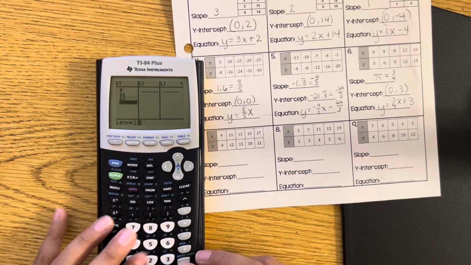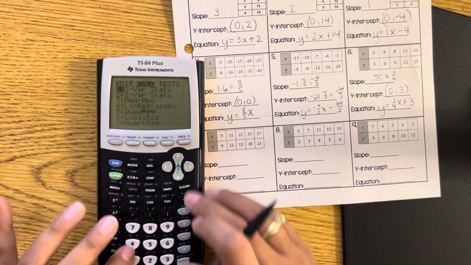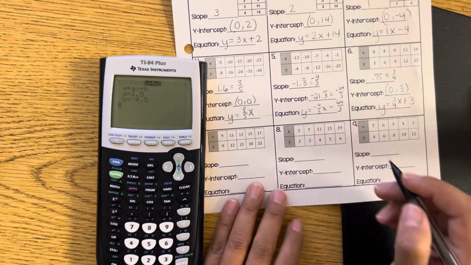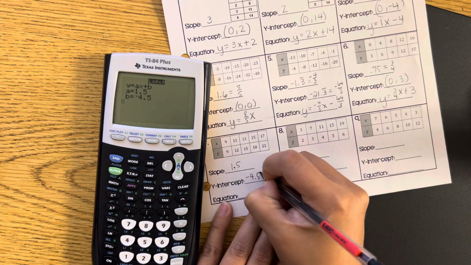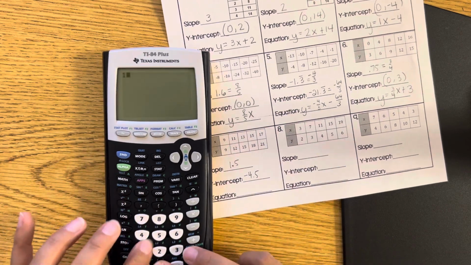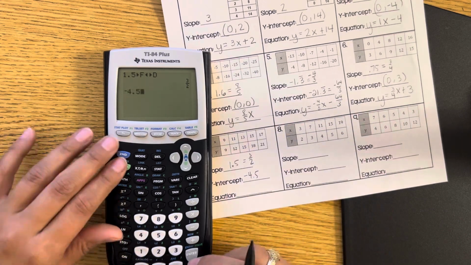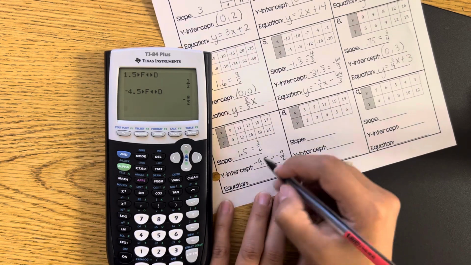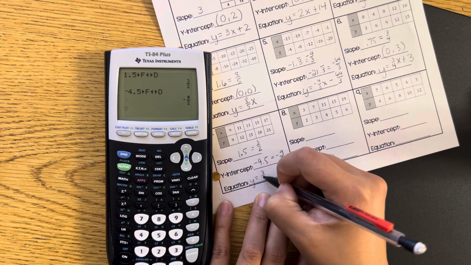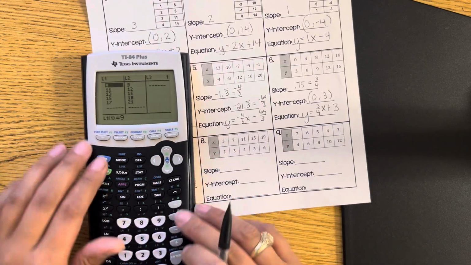9, 11, 13, 15, 17, 9, 12, 15, 18, 21. Here I get 1.5 and negative 4.5. Both are decimals that we have to convert. So 1.5 alpha y 4 is going to be 3 over 2. Negative 4.5 alpha y 4 is negative 9 over 2. And then I write the equation. Y equals 3 over 2x. And since it's negative 9 over 2, minus 9 over 2. Those are the hardest ones, is when they're both fractions.